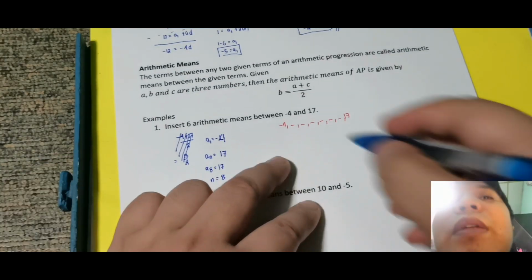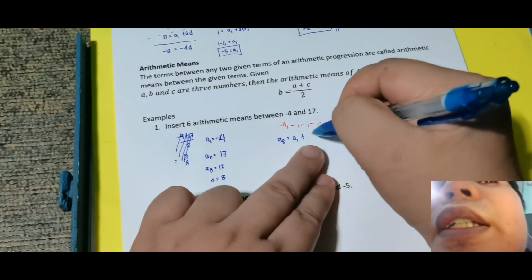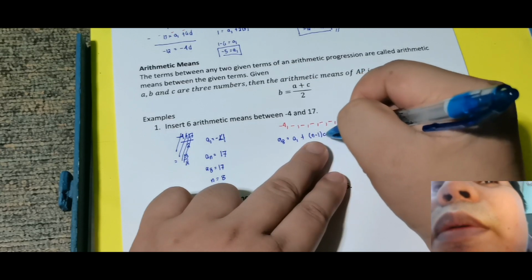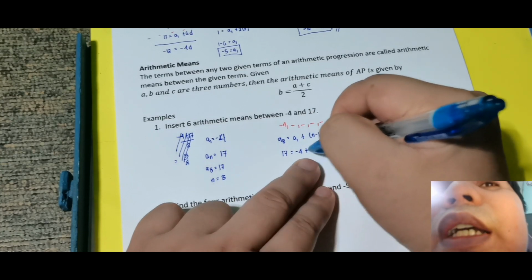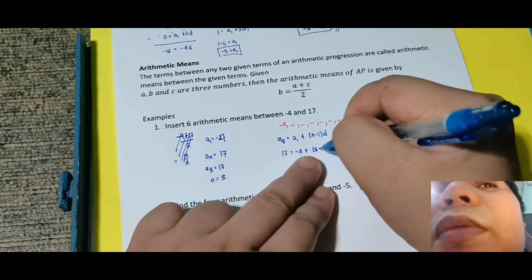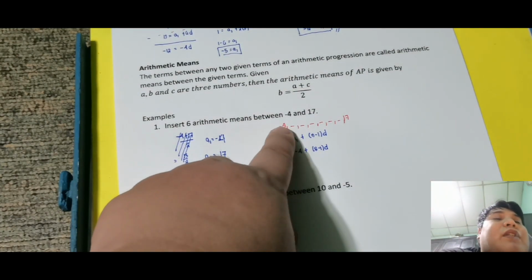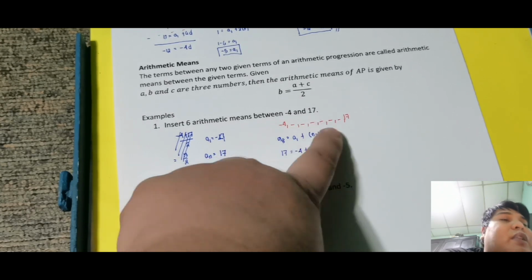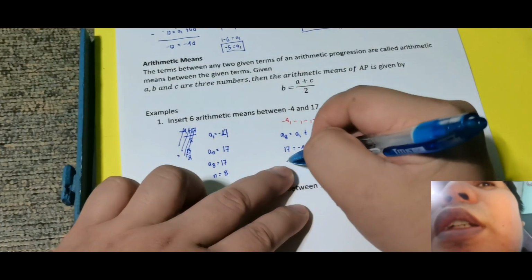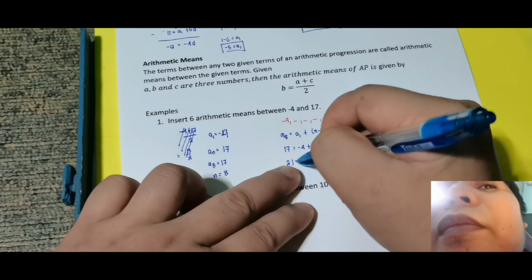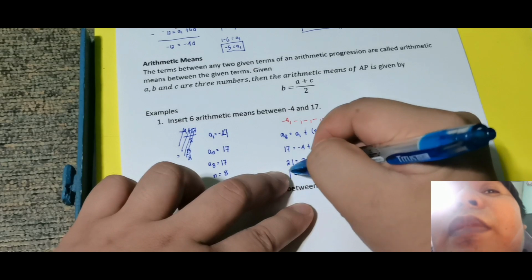Ngayon, gagamitin natin yung formula na a sub 8 is equal to a sub 1 plus n minus 1 times d. Where a sub 8 is 17, a sub 1 is negative 4, n is 8, which is 8 minus 1 times d. Pag nahanap ko yung d, mag-a-add na lang ako doon: negative 4 plus d, plus d, and so forth. So 17 plus 4 is 21, which is equal to 7d, which means that d is equal to 3, kasi 21 divided by 7 is 3.